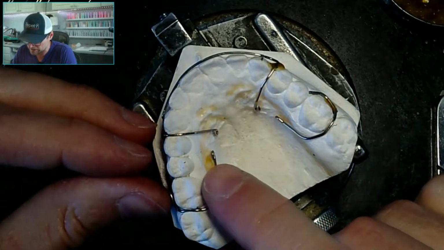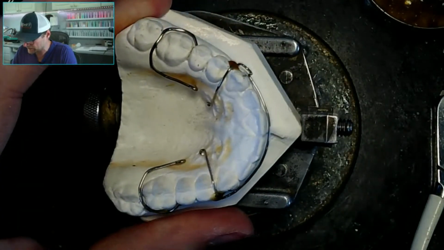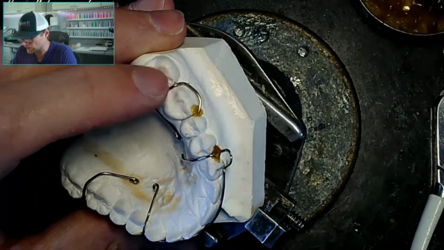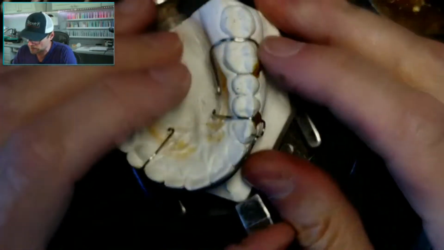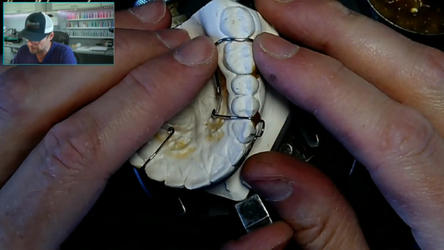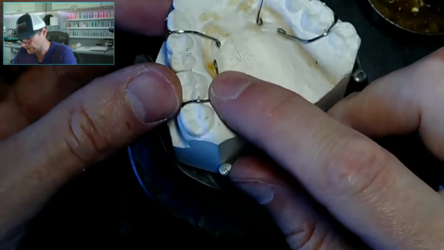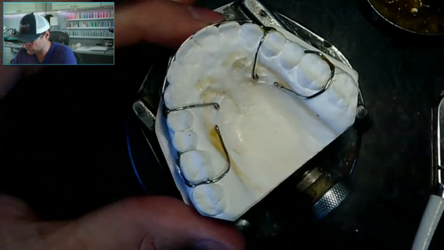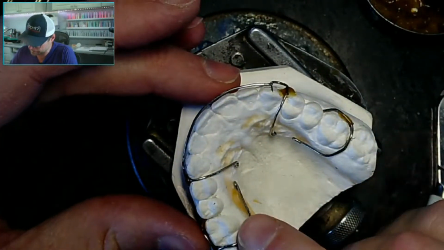There we go. We got the next C-clasp done. Gonna wax it down. The wonderful thing about doing this is if you're just a little off on your wire bending here, again, you got 5 hours, so you can actually take your time, especially if you're pretty fast. Oopsie.